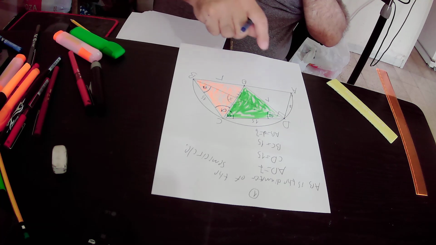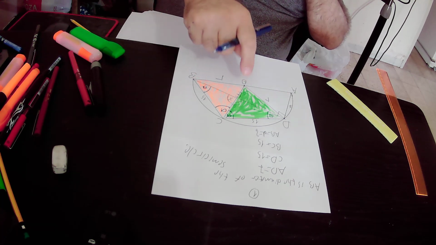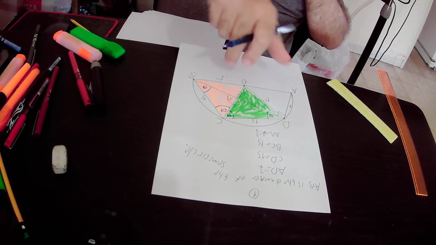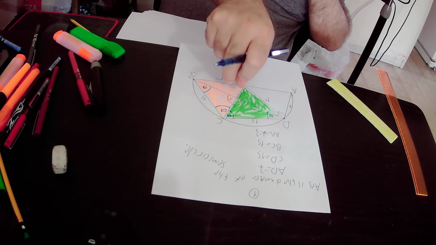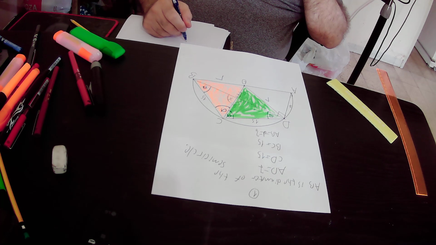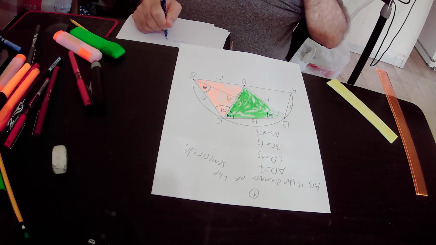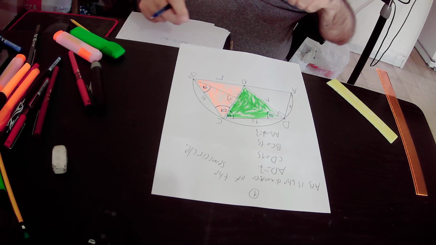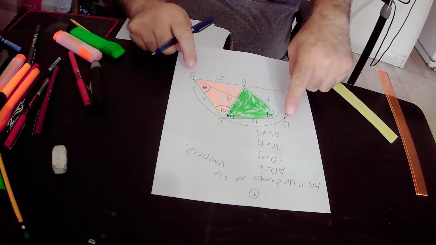This angle DEB must be equal to 180 degrees because of the fact that DB is a straight line.